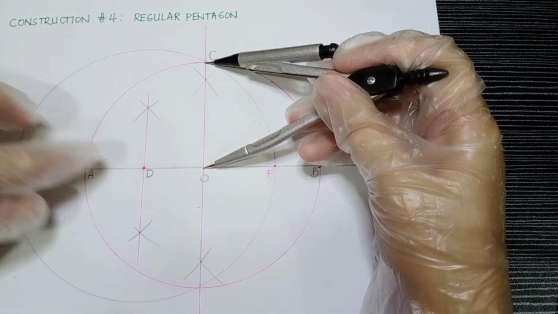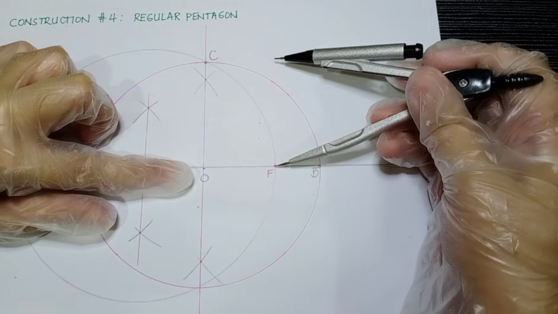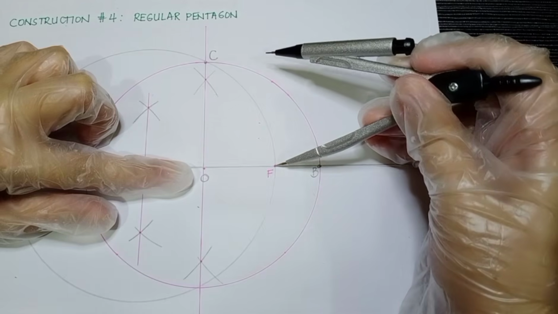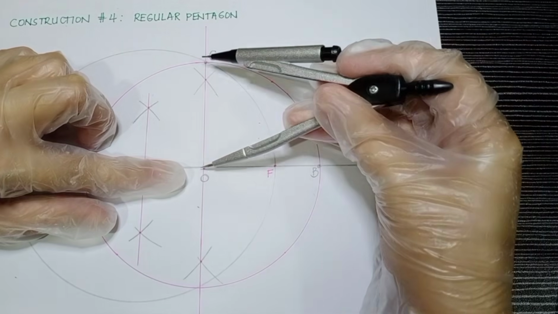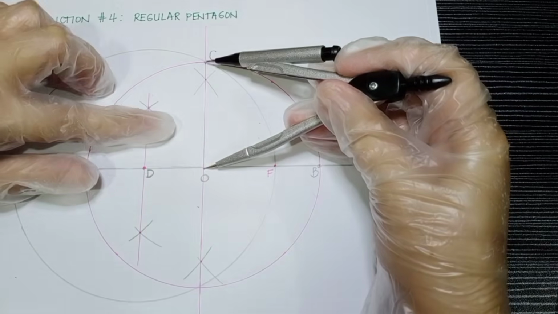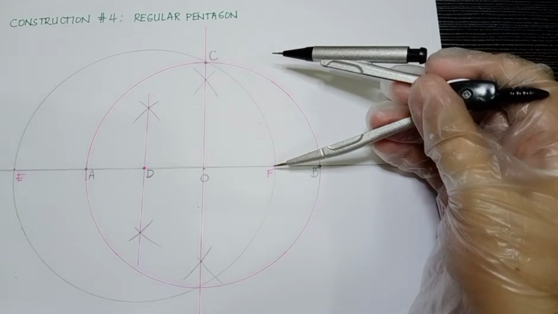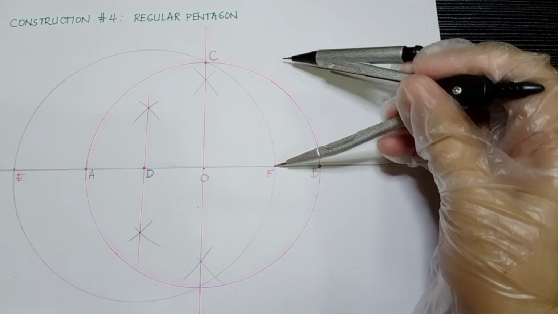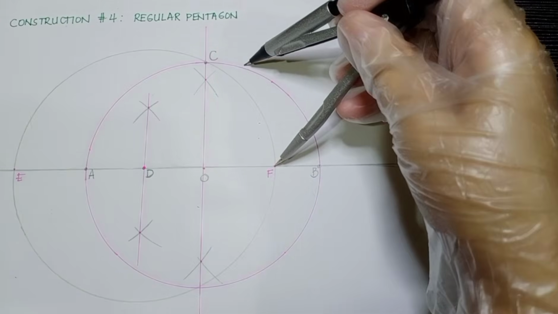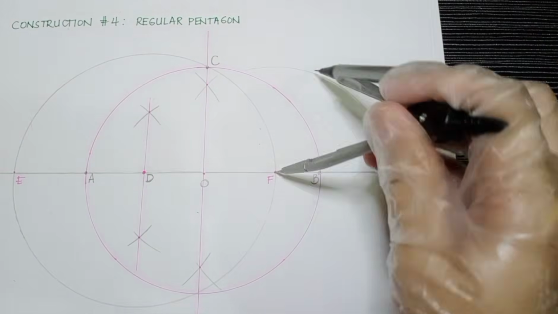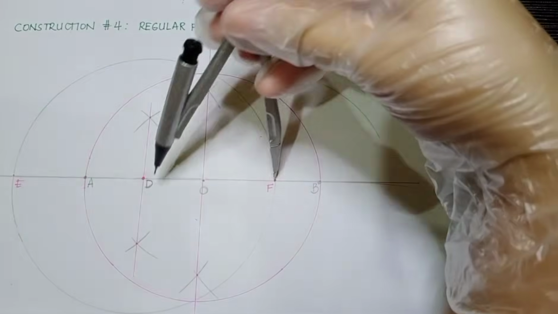Yung radius po nitong panibagong circle mo, dapat kapareho nitong O to C. Ito naman ngayon ang center natin, yung F na nasa loob ng original circle mo. So, gawa ka po ulit ng isa pang circle.